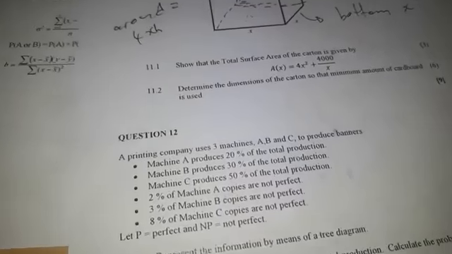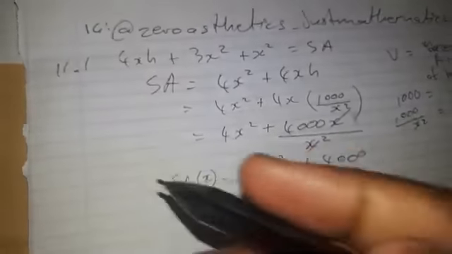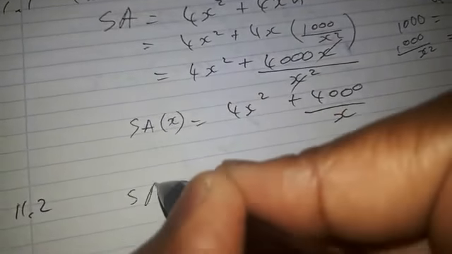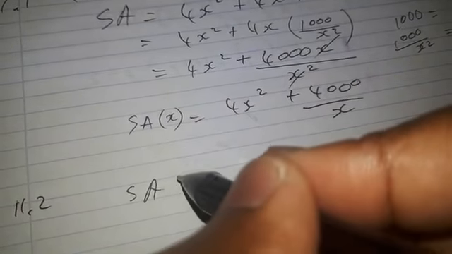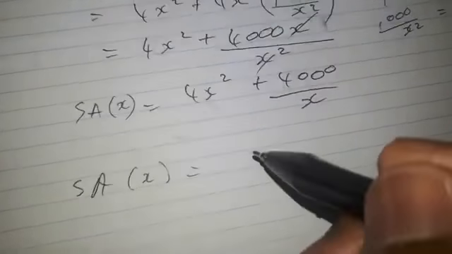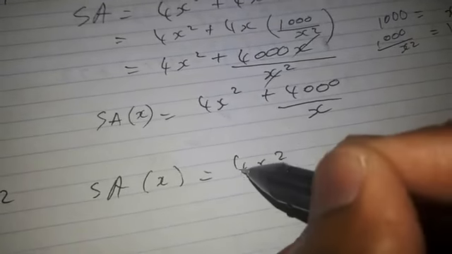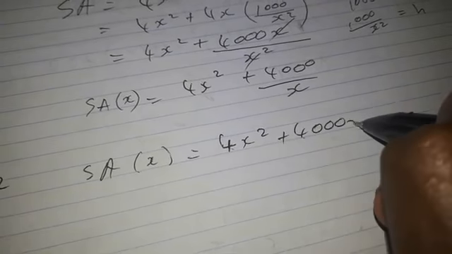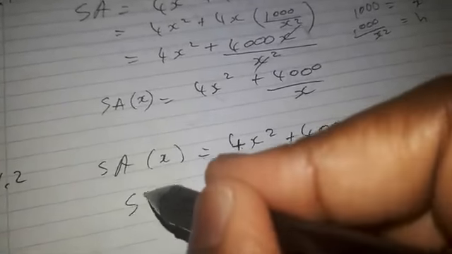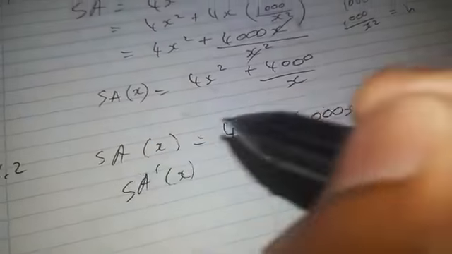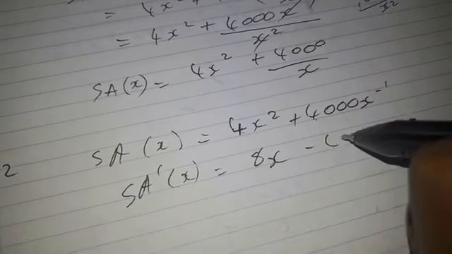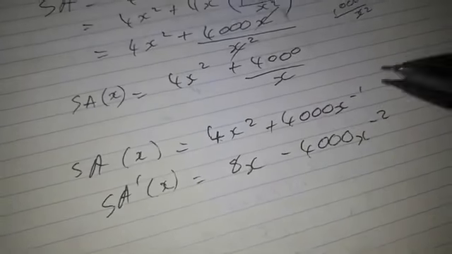That's literally all we're going to do. So let's see here. For 11.2, that's what we're going to do. We need to get our area formula, this one here. Before we differentiate it, we have to put it into standard form. So this is going to be 4x squared plus 4000 x to the power of -1. If we now differentiate this, and don't mind how I have SA here, it's not a big deal, differentiating this is going to be 8x, and here it's going to be -4000 x to the power of -2.